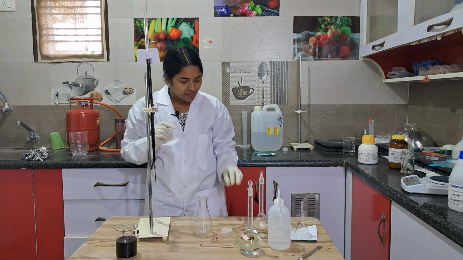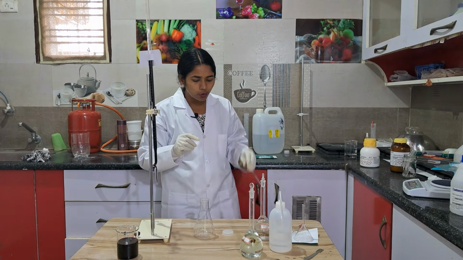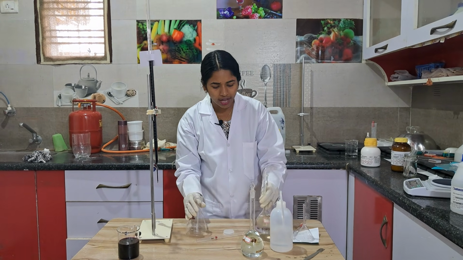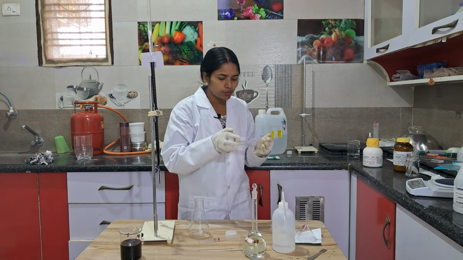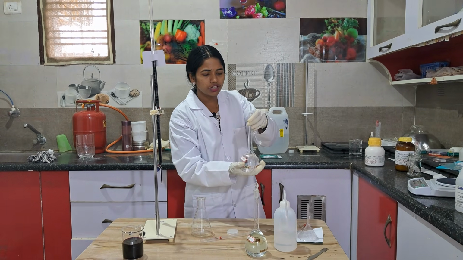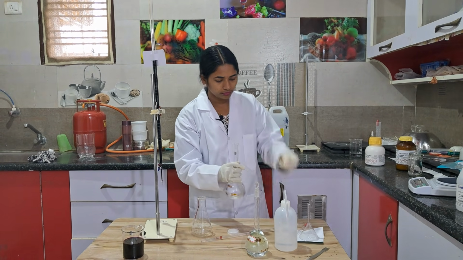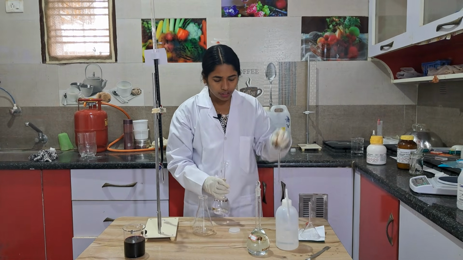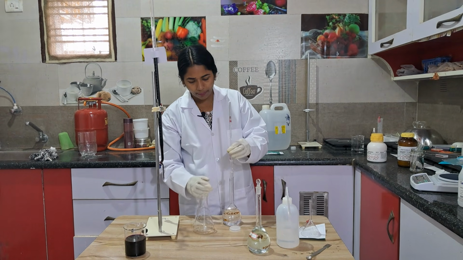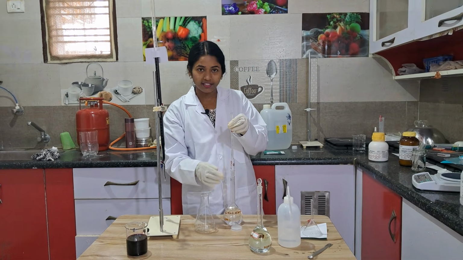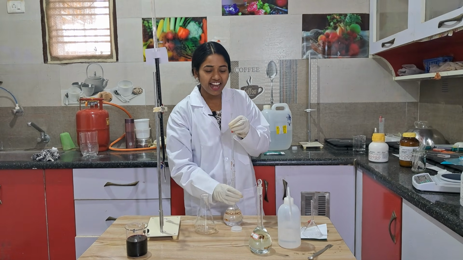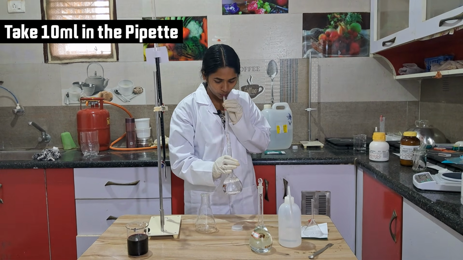First, take the pipette and wash one pipette thoroughly. This is a conical flask. Shake your solution. Once your solution is ready, take out your pipette and dip it here. Take 10 ml exactly.